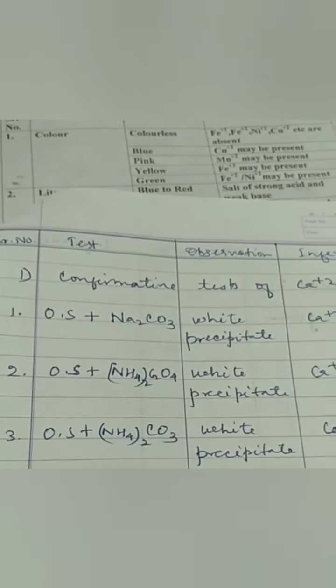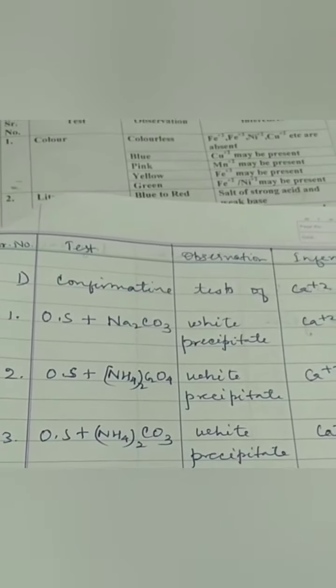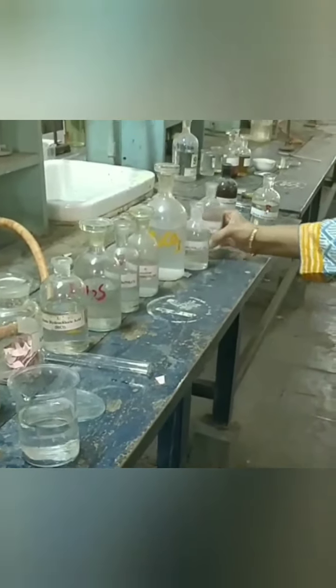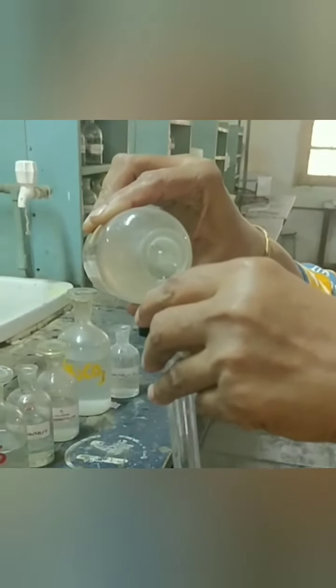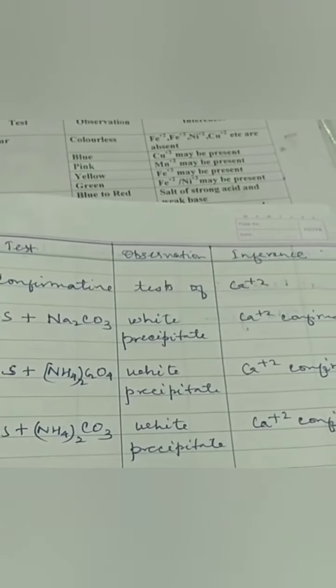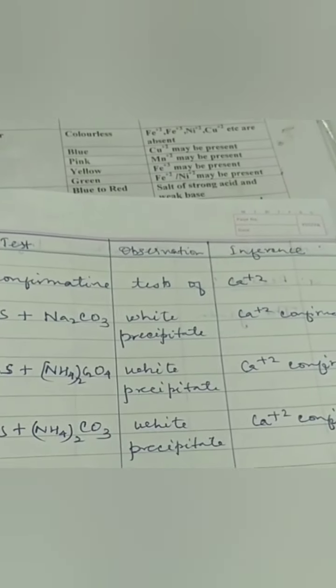Now we will do the third confirmative test. For this we will take a little amount of OS in a test tube. Then we will add ammonium carbonate. You can see white precipitates in the test tube. So this is the third confirmative test for Ca+2.